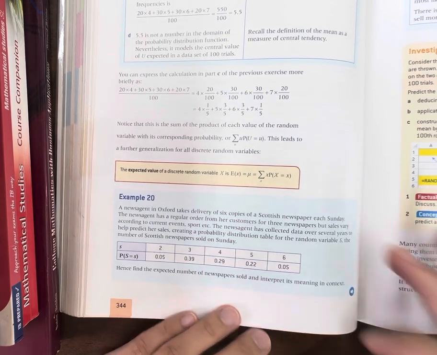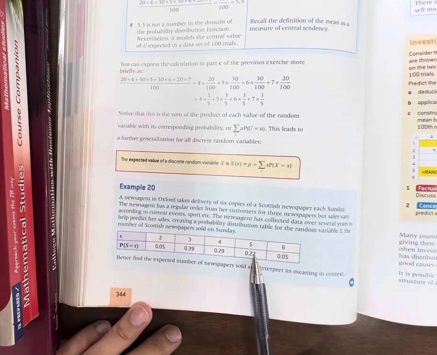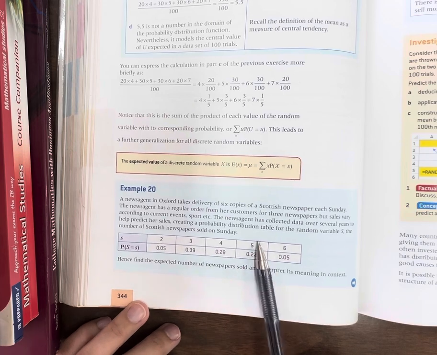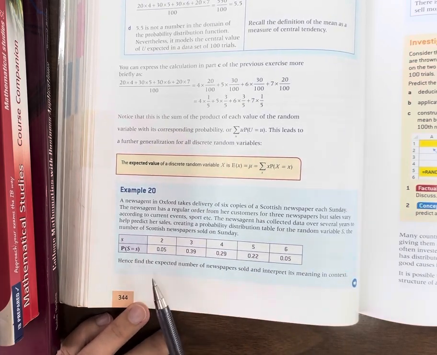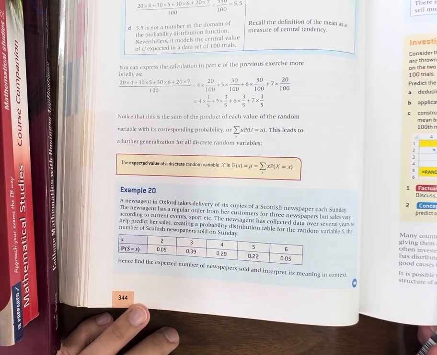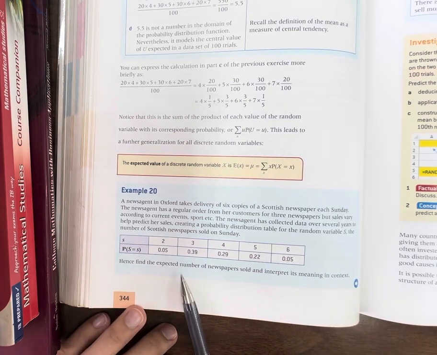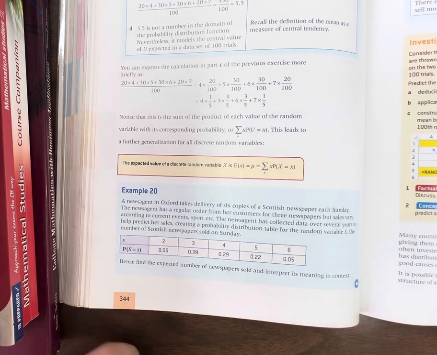All right, and here in example 20, you can read this, but I'm just going to focus on the table here. My allowable values for S will be 2, 3, 4, 5, 6, and then they give me the corresponding probability, the probability distribution. They're just asking us to find the expected number of newspapers and then interpret what it means.